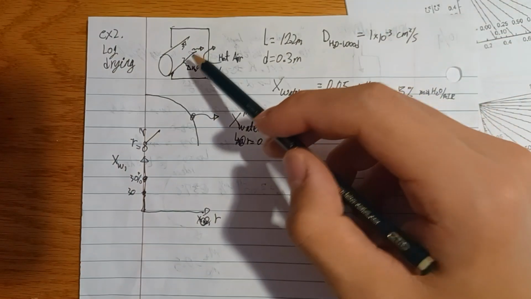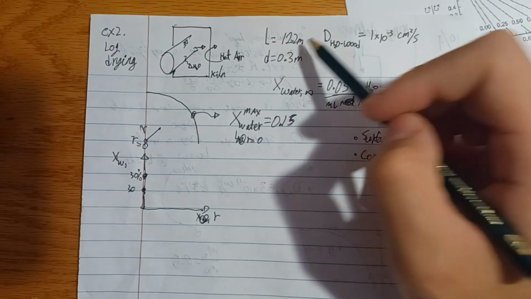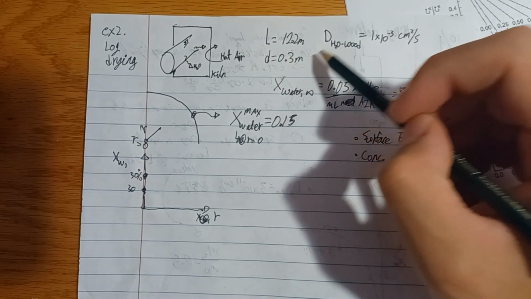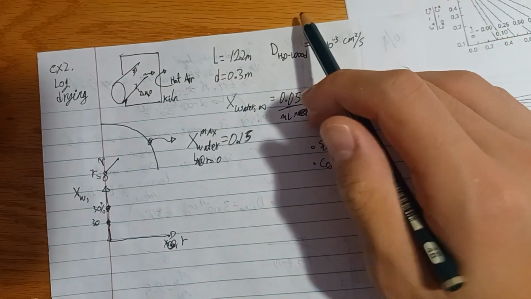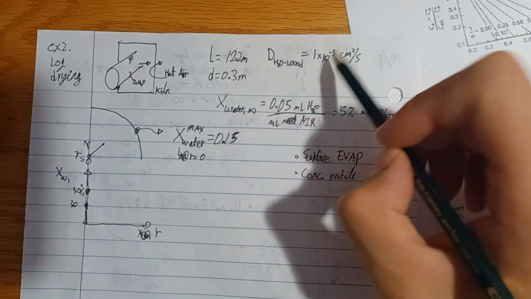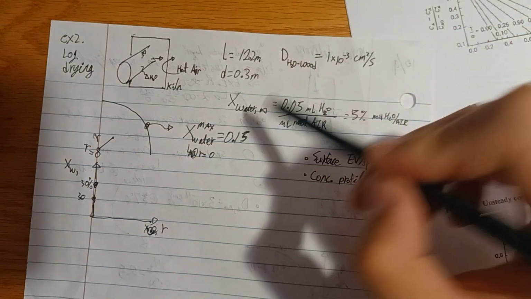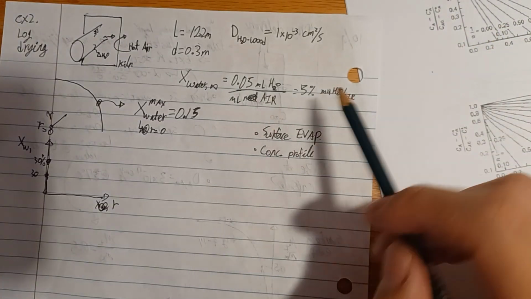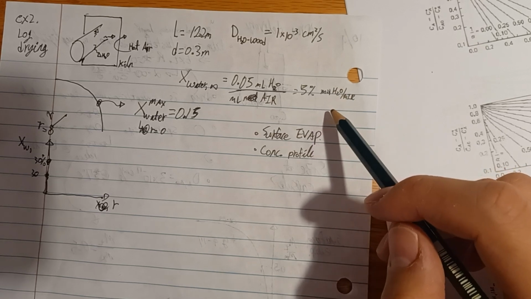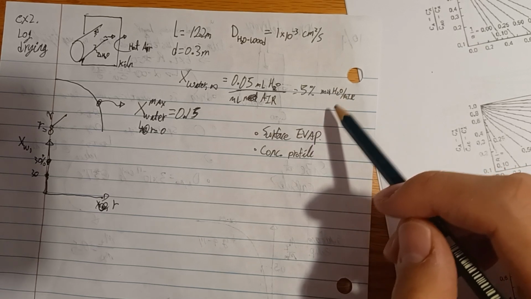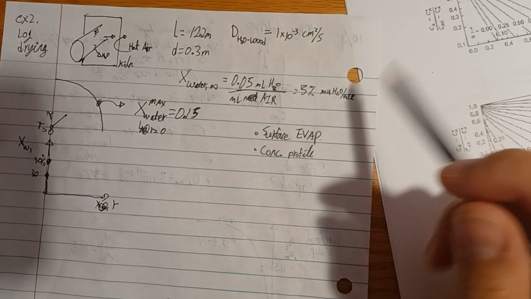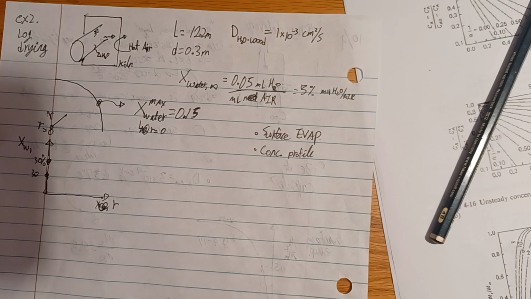And we are assuming that the log is 12.2 meters long, with a diameter of 0.3 meter. And the diffusivity of water in the wood is this. And the air has a 5% mole fraction of water over air. So that's like the humidity.